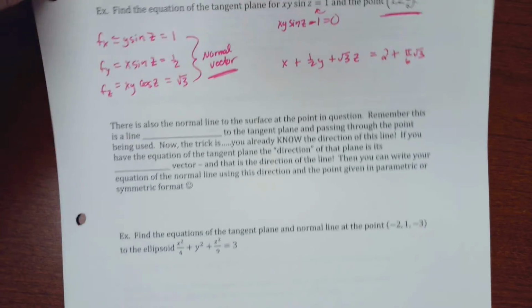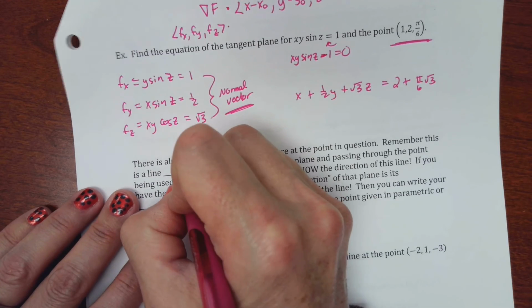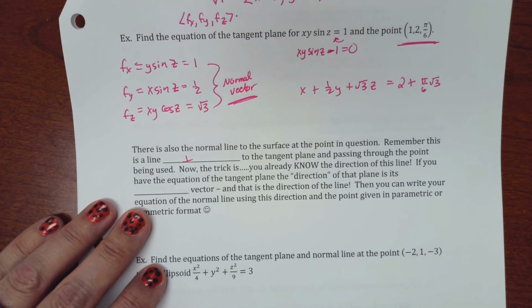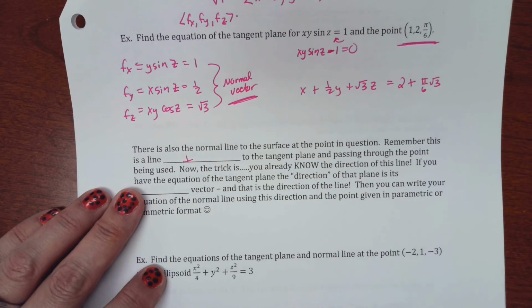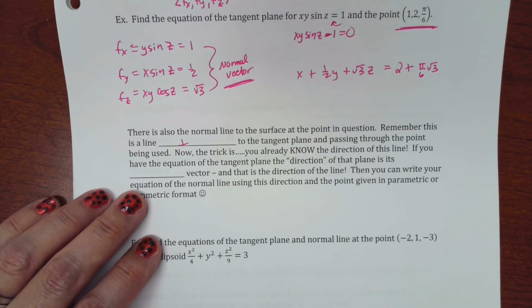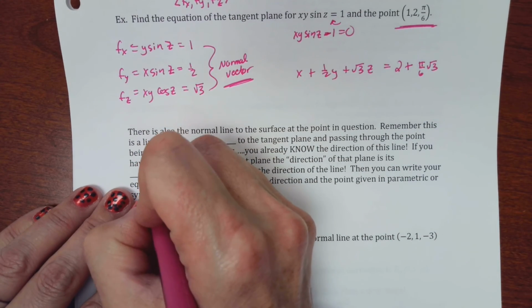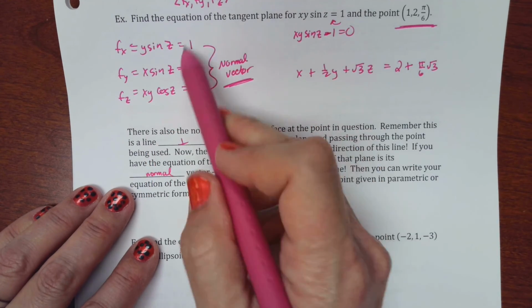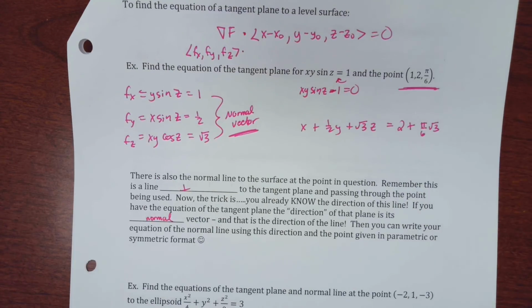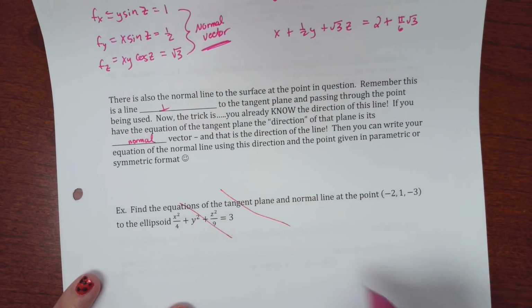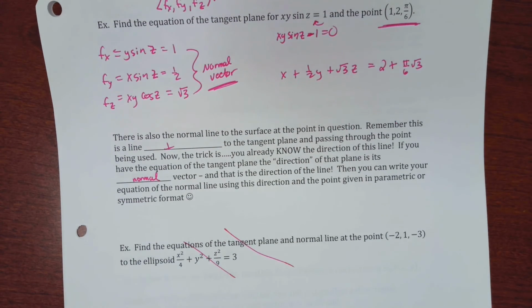All right, so there is also the normal line to the surface at the point in question. Remember, this is a line perpendicular to the tangent plane and passing through the point being used. The trick is you already know the direction of this line, remember from the picture a couple pages ago. If you have the equation of the tangent plane, the direction of the line is its normal vector. So you take the normal vector and write an equation of a line with that vector and that point. We're going to skip this example here and just do it for the information up top.